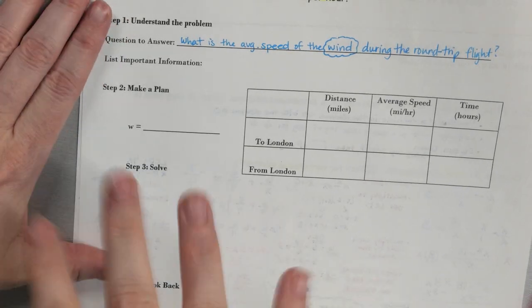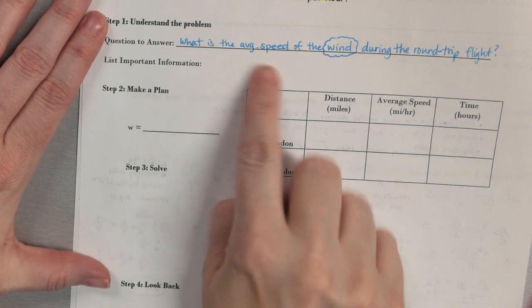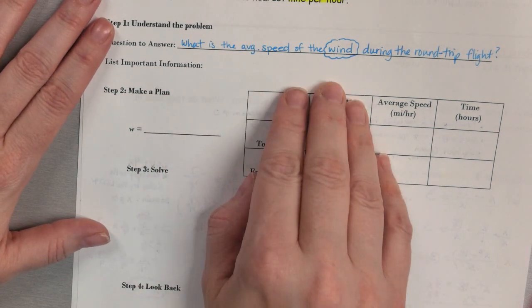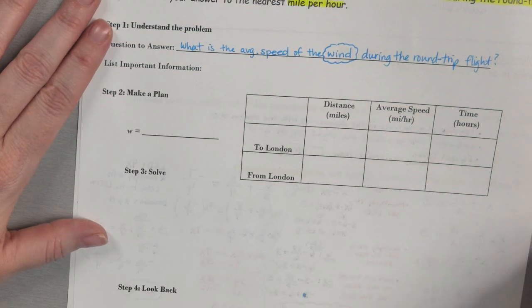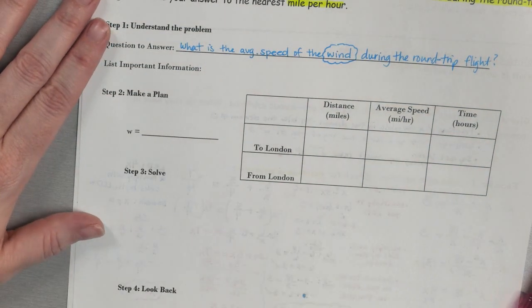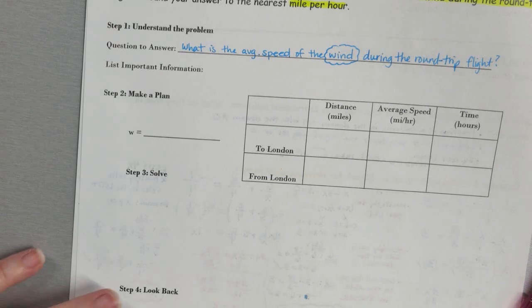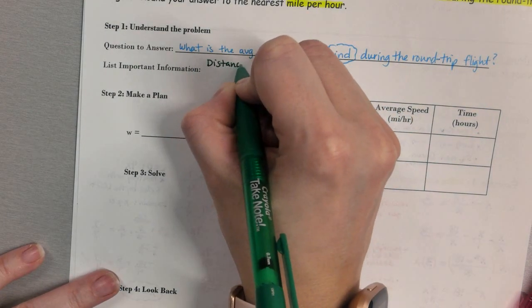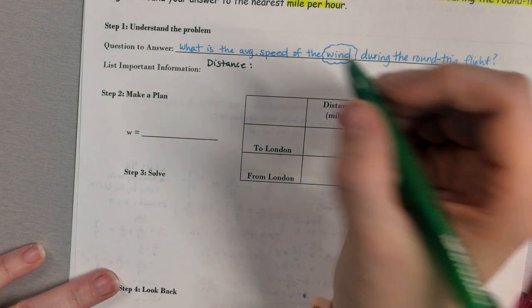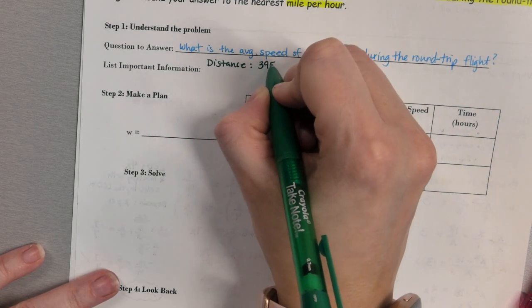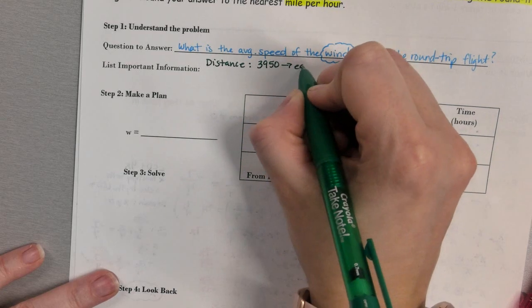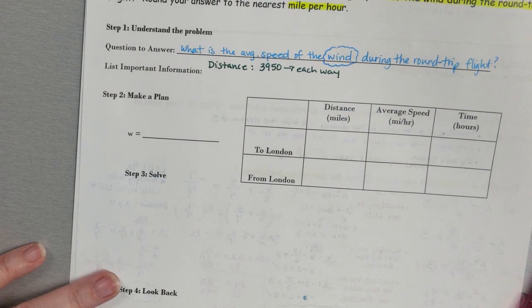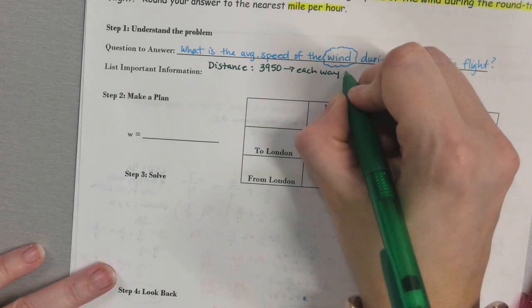So when I see a problem like this in my textbook, I like to organize by information. I feel like that gives me a solid start and prevents me from reading the same question over and over again. So I'm going to list important information. They do tell you the distance. Okay, the distance one way is 3950. And they do tell you that that's each way. So if it's 3950 each way, what's the total distance?